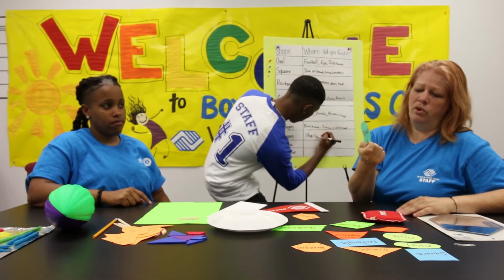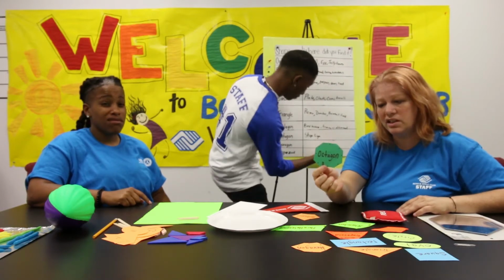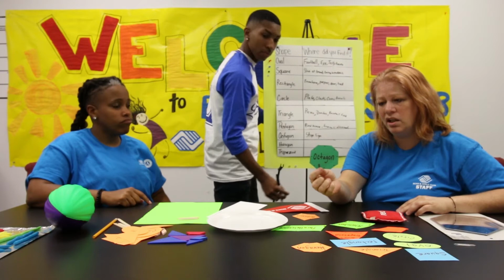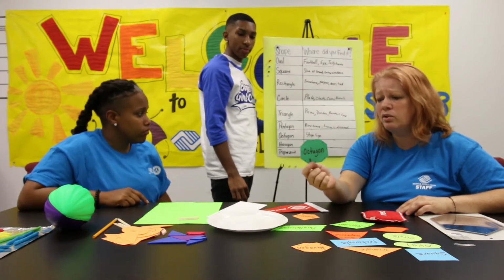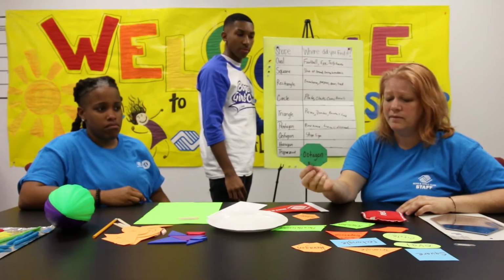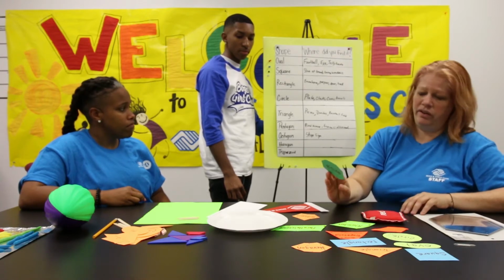I'm sure there are more, probably a table, like a little end table, might be octagon. Maybe some fancy windows might be octagon. But we didn't find any here in the office.